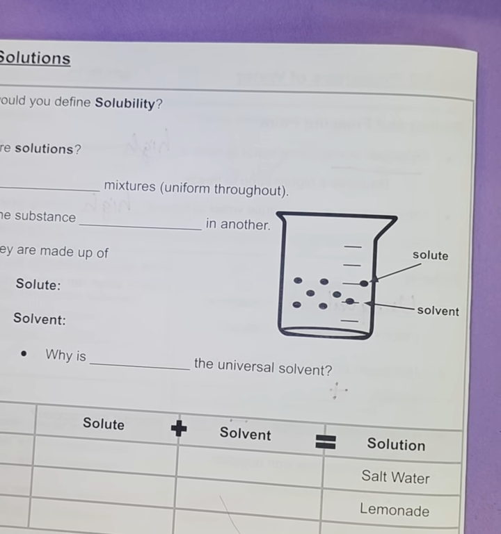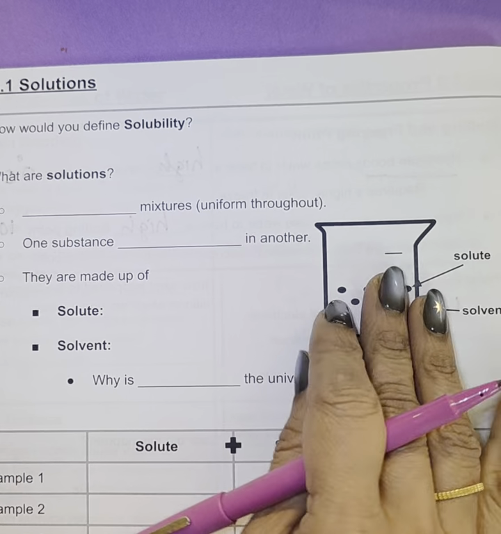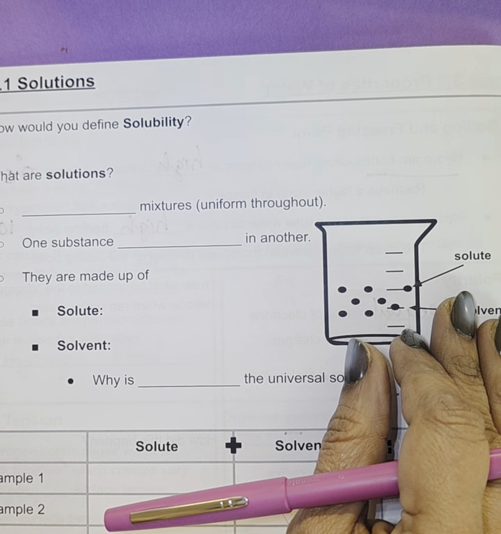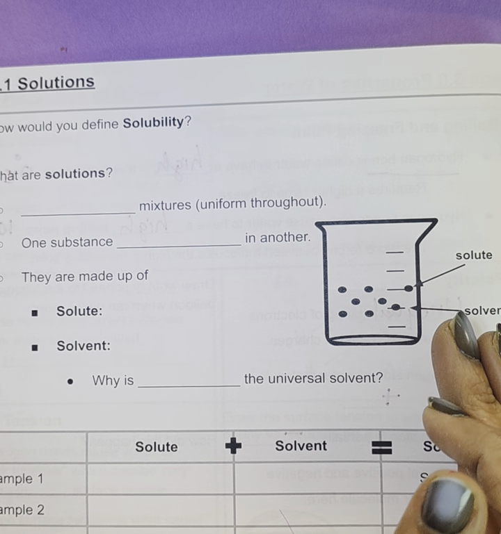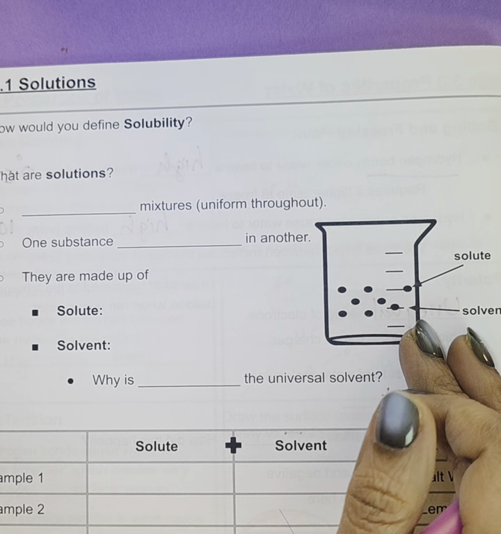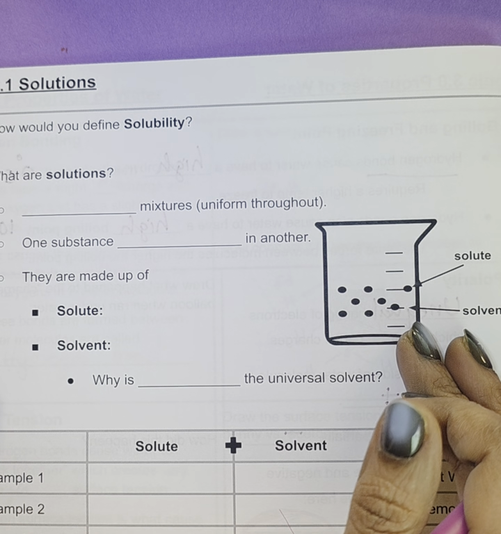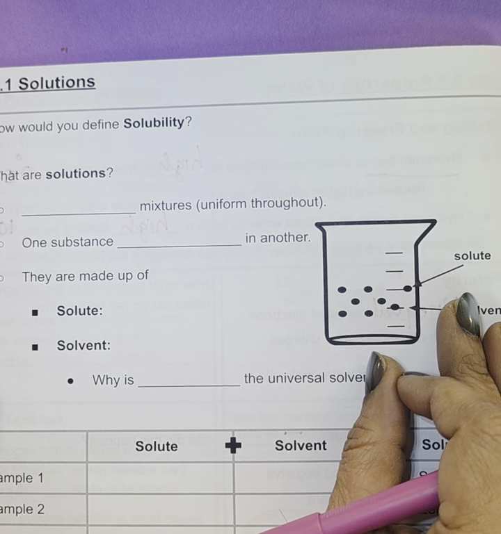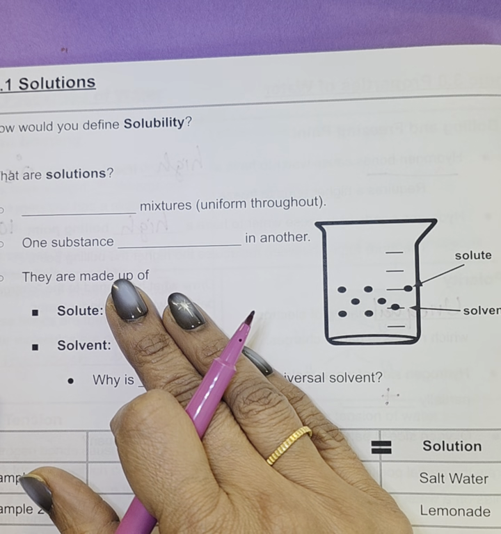What is meant by solubility? Any idea? How soluble it is? It dissolves in water. Okay. So solubility means if I have 100 ml of water, how much sugar I can dissolve in 100 ml of water at room temperature. That is called solubility. So how will you define it?